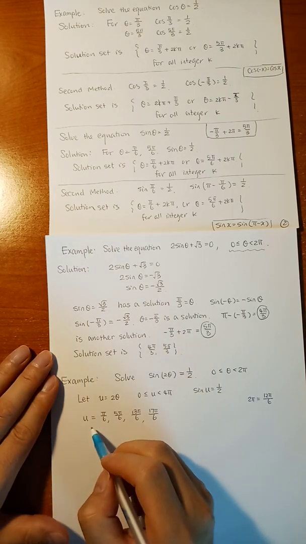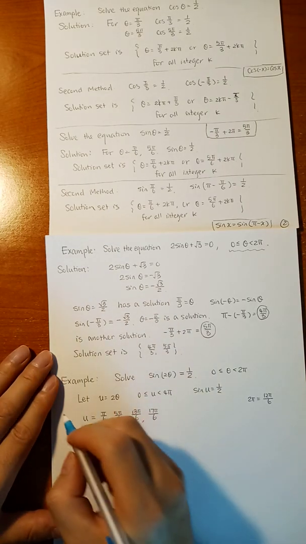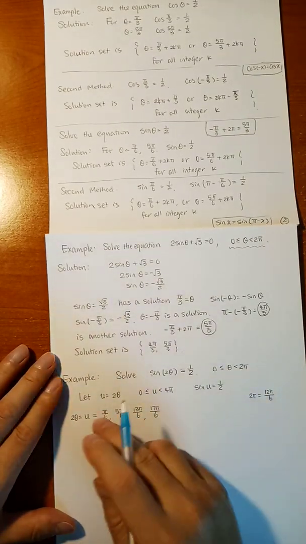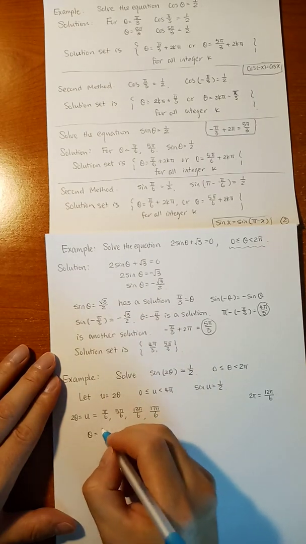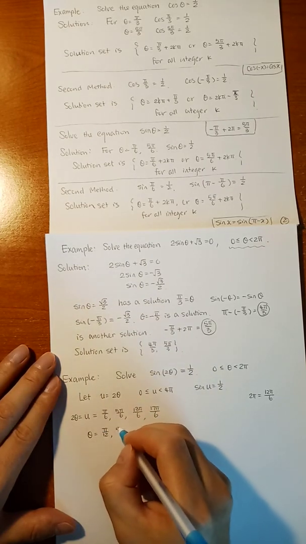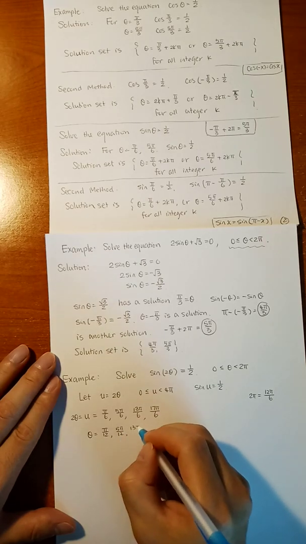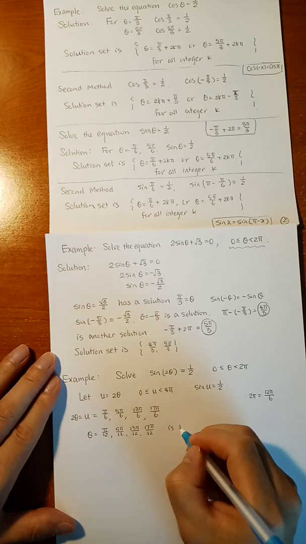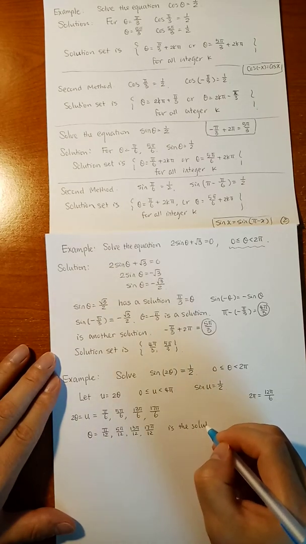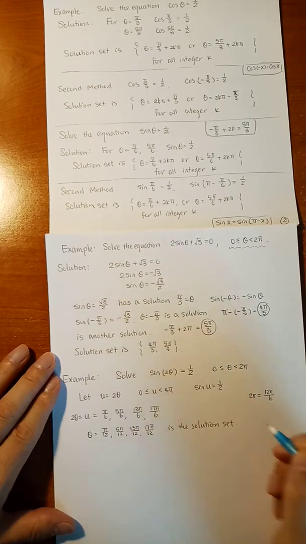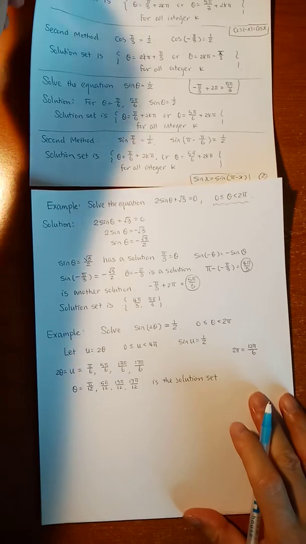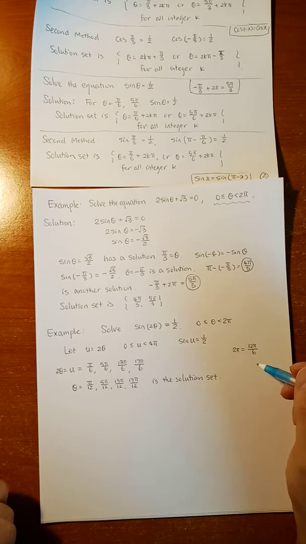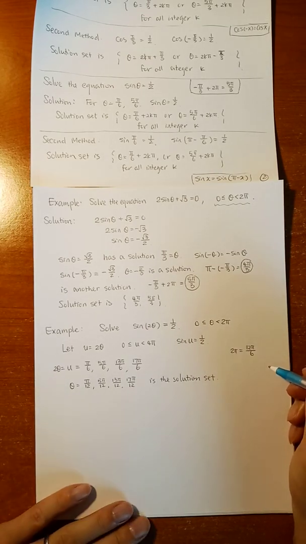Okay? And u is 2 theta. So 2 theta is equal to those 4 values. Then for theta, you divide by 2. Theta is pi over 12, 5 pi over 12, 13 pi over 12, and 17 pi over 12. This is the solution set. Okay, this is the complete solution set, and they are all in the domain 0 to 2 pi.